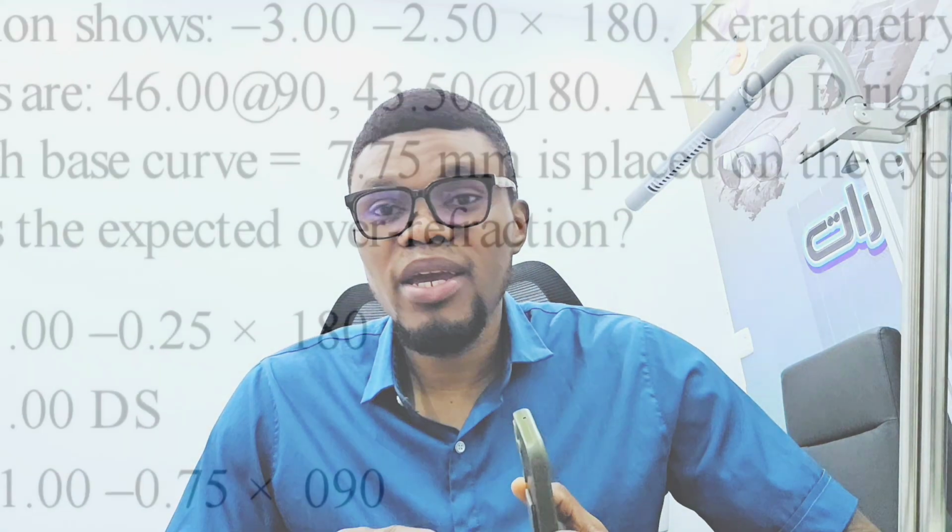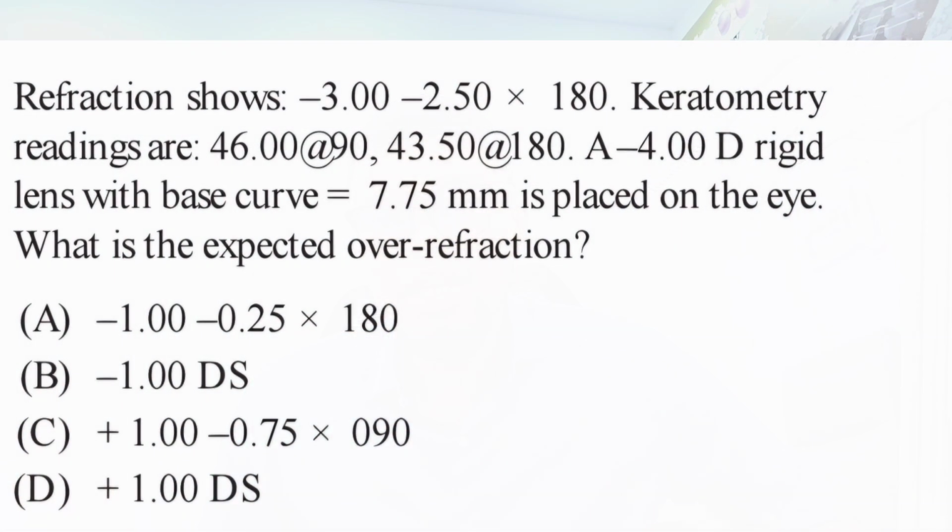So over-refraction, I want to explain it in simple terms, the way you will understand it and the way it usually appears in the exam. If you understand the concept, the background of over-refraction, there is no way you will meet a question that you will not be able to answer.